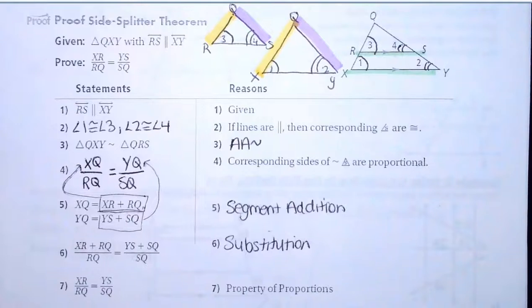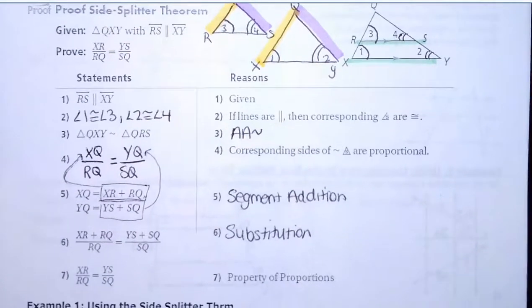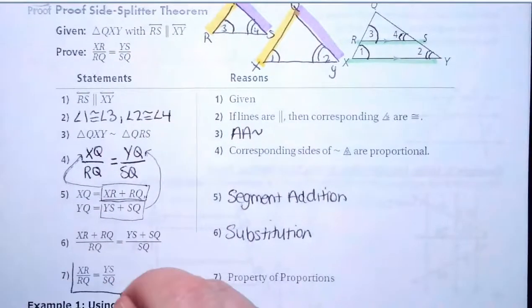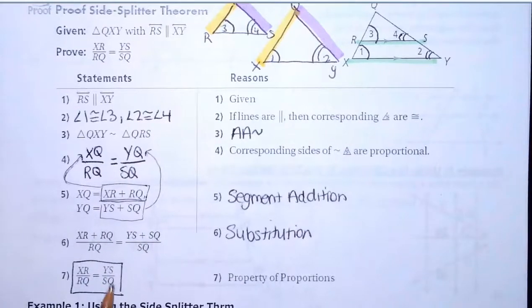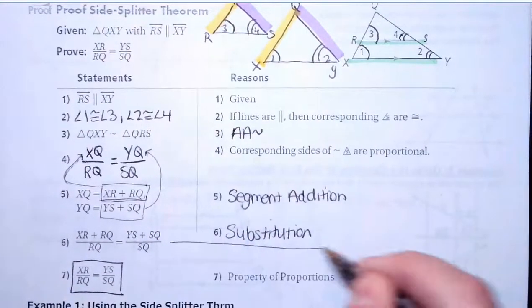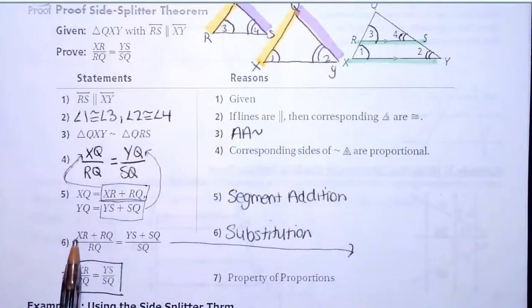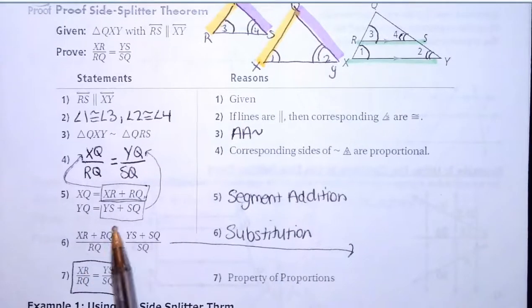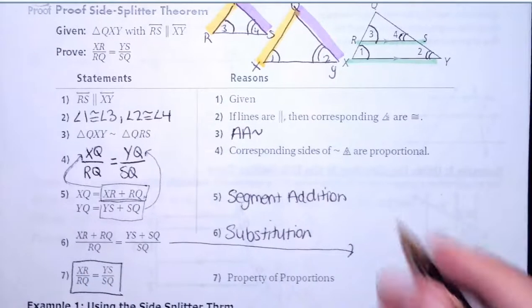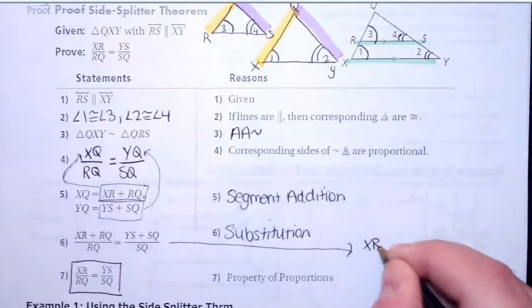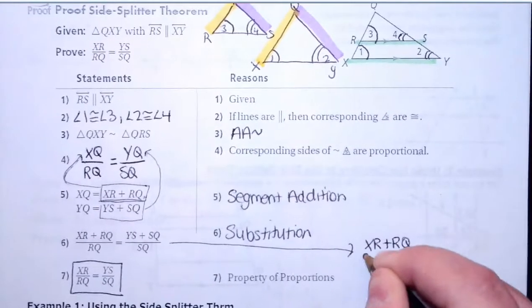And then the last step is actually to prove the side splitter theorem, which gives you XR over RQ equals YS over SQ. And you're probably wondering where did they go from this? The proof I had here is a property of proportions, but let me show you over here real quick why this works. If I have XR plus RQ over RQ, you can't just cross out things when you have adding and subtracting, but I can separate this into two different fractions.